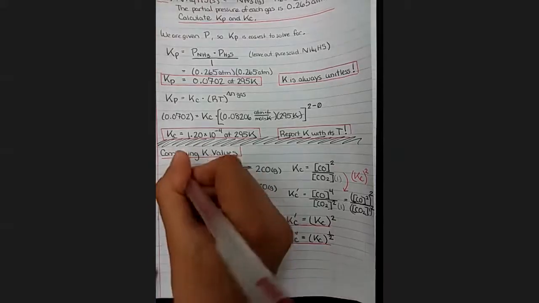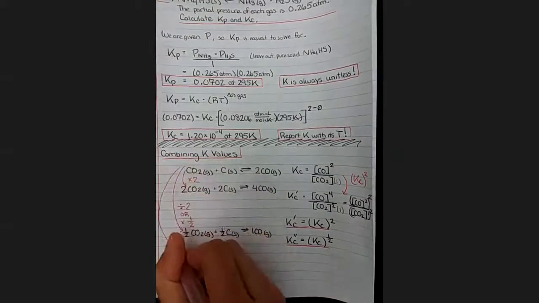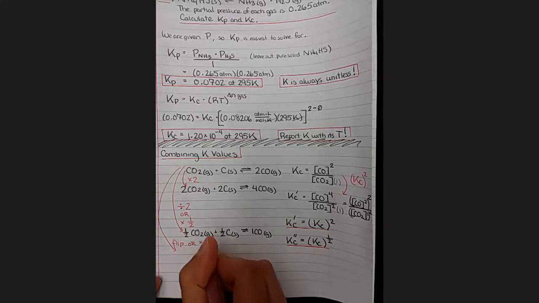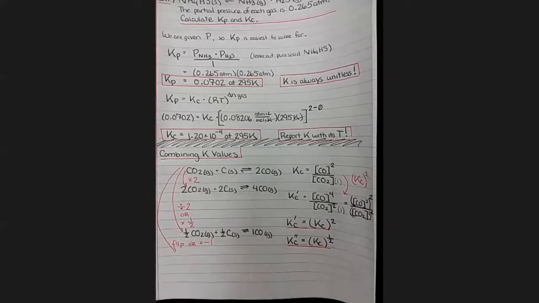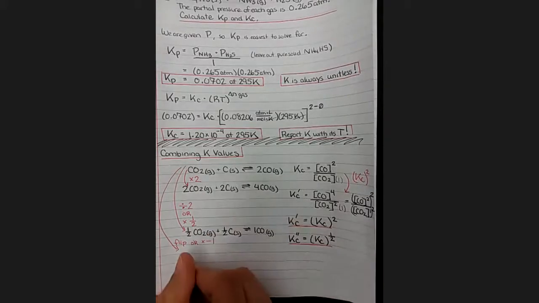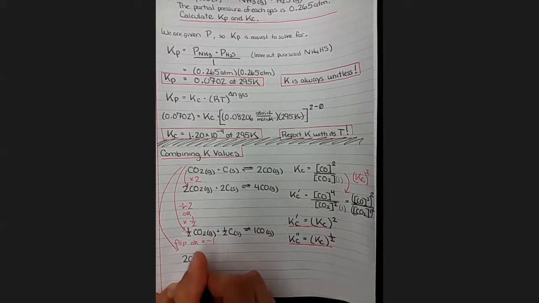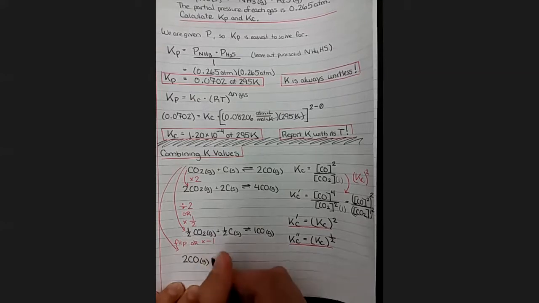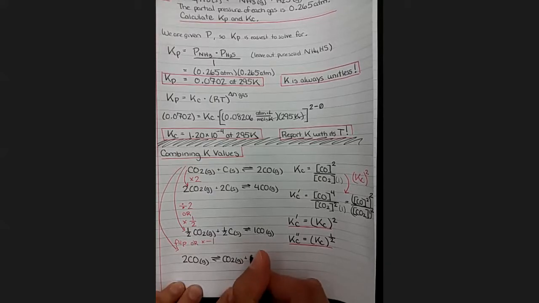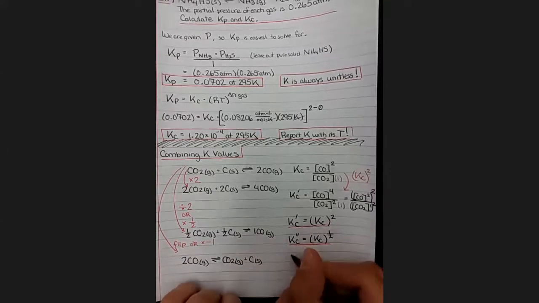And I'm sure the question in everybody's mind is what happens when we flip it. And flipping it is the same as multiplying by -1. So if we multiply that first one by -1, we have the 2 carbon monoxide on the left side, carbon dioxide and carbon on the right side.